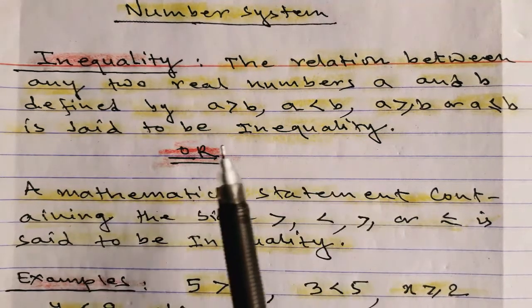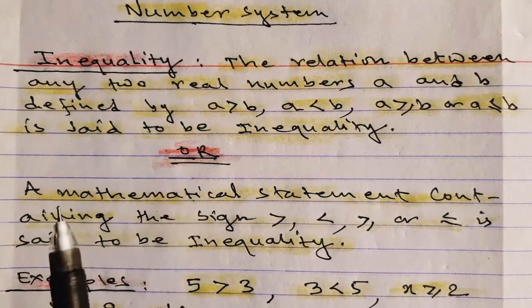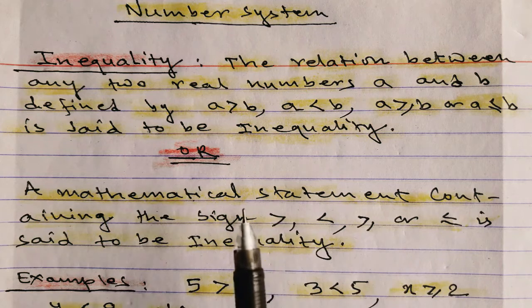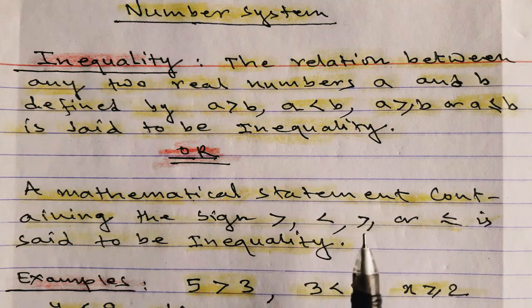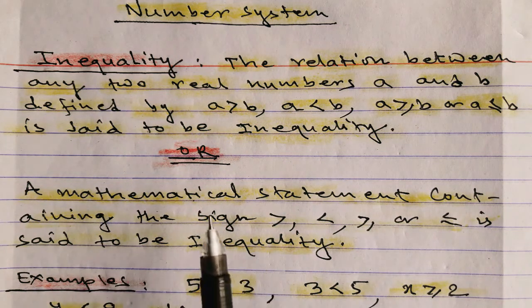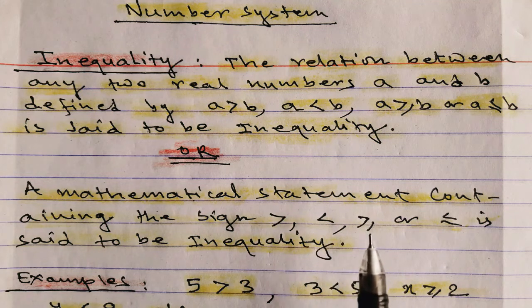The alternative definition of inequality is a mathematical statement containing the sign greater than, less than, greater than or equal to, or less than or equal to is said to be inequality.